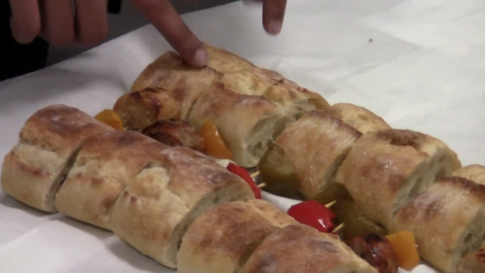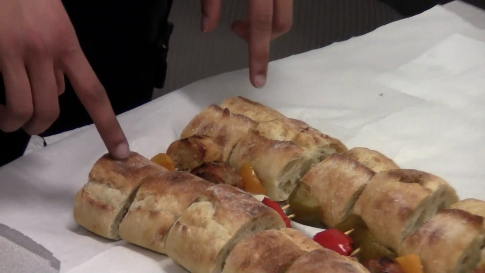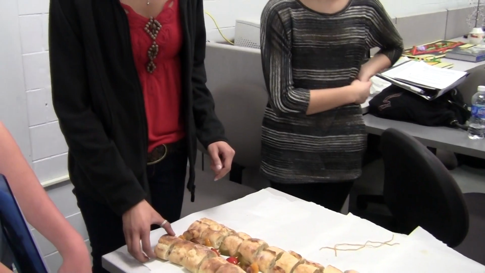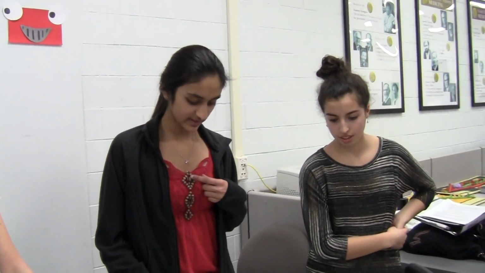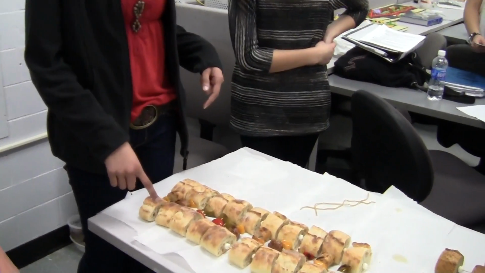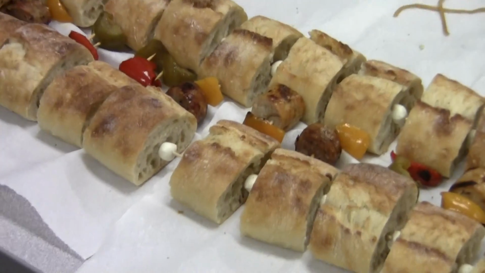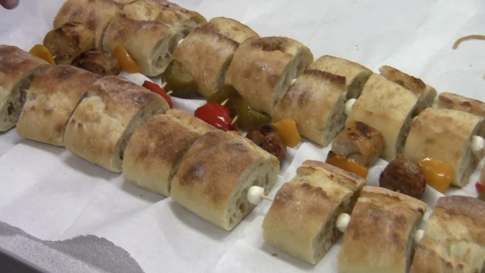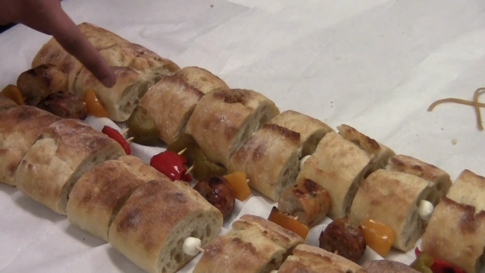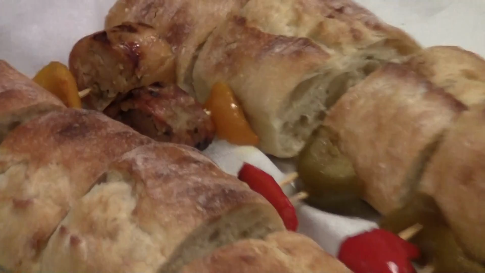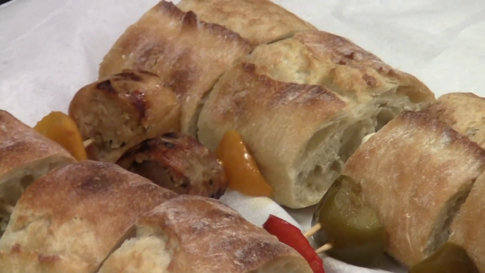So now there are individual nucleotides right here, which are made up of a nitrogenous base, a 5-carbon sugar, and a phosphate group. The bread represents the 5-carbon sugar known as deoxyribose. The mozzarella balls right in between represent the phosphate groups, and the peppers and sausage represent the nitrogenous bases. The red pepper represents adenine, the green pepper represents thymine, the yellow peppers represent guanine, and the sausage represents cytosine.